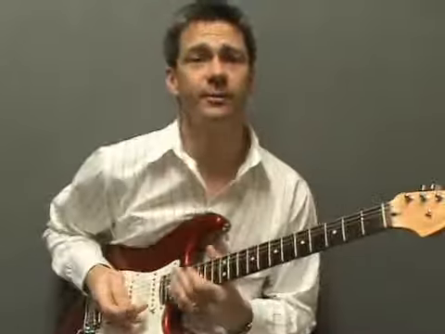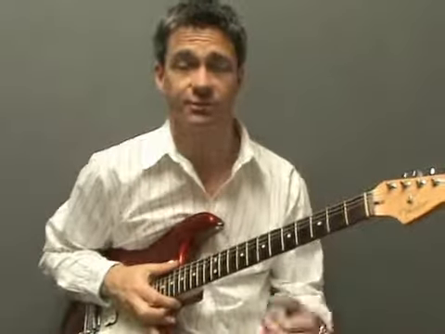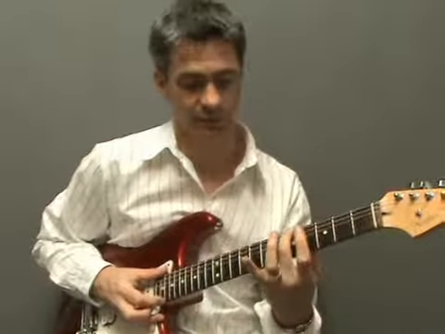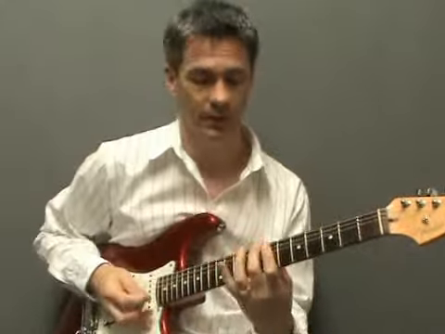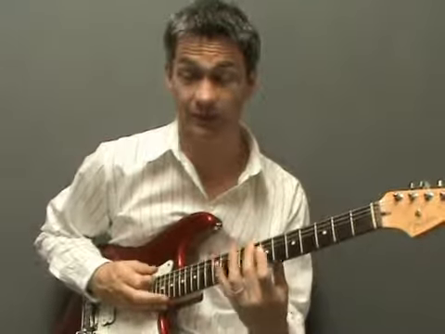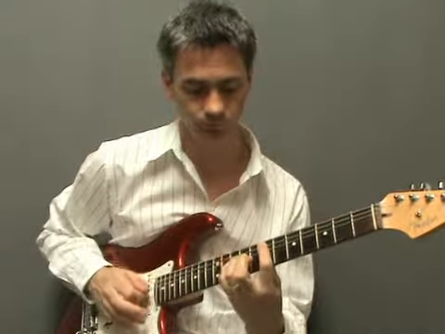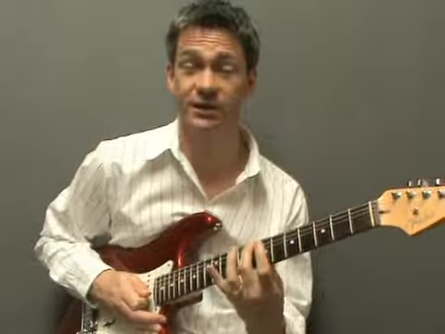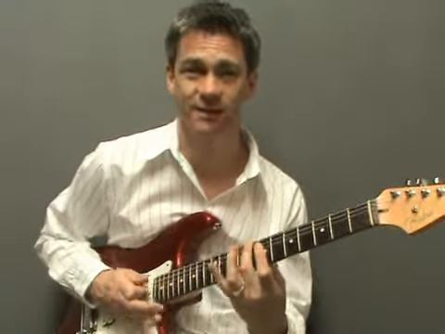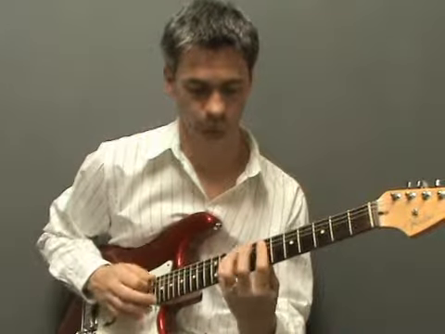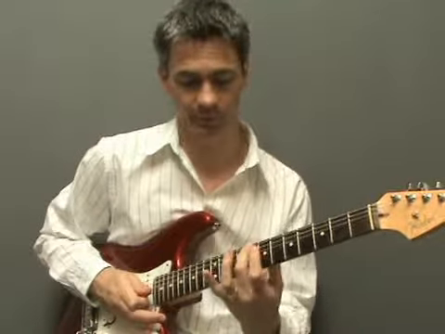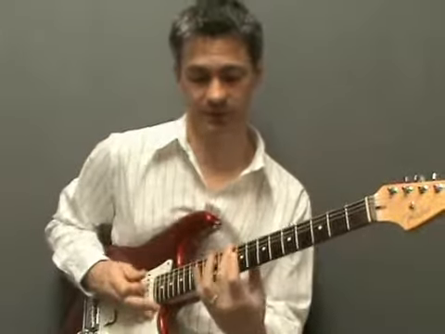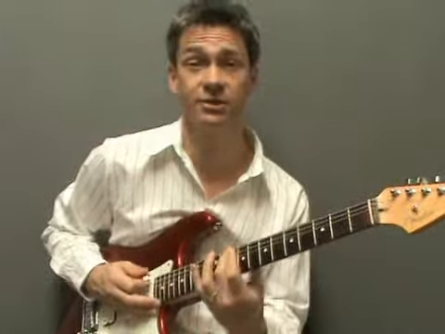Now let's try moving the major 7th pattern up and down the fingerboard to play it in different keys. If you move up from the 5th fret, 3 frets up to the 8th, and play the same pattern from the 8th fret, what you have now is a C major 7th arpeggio, taking its name from the 8th fret C. If you move up again another 2 frets to the 10th fret, that's the D note, and if you play the same pattern, that gives you the D major 7th arpeggio.